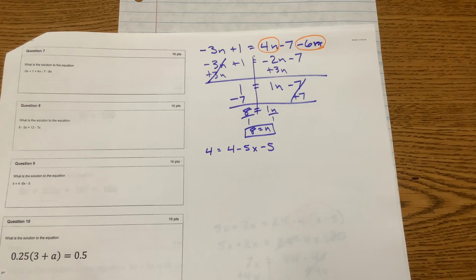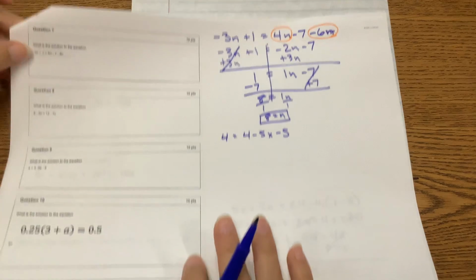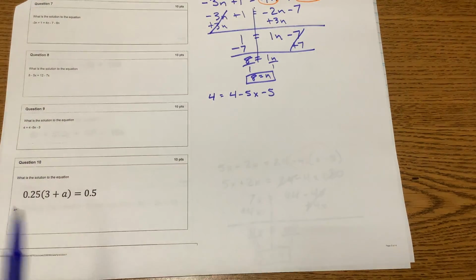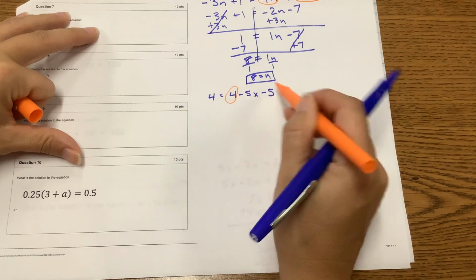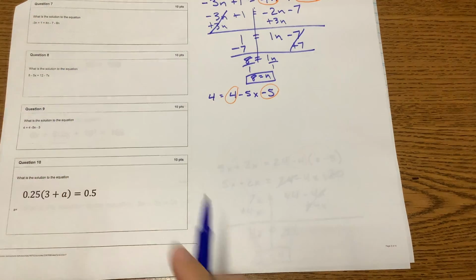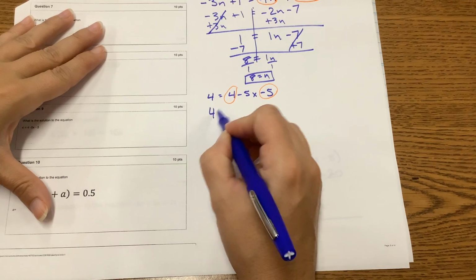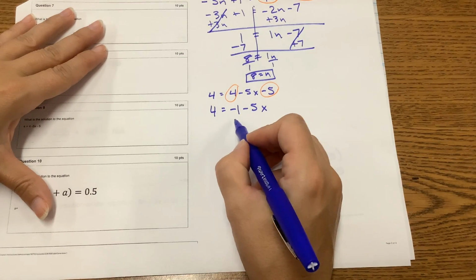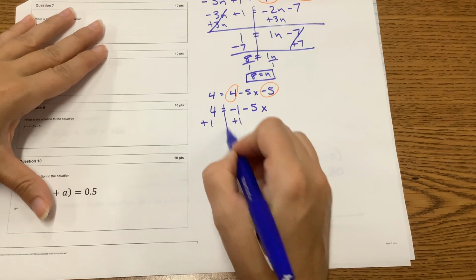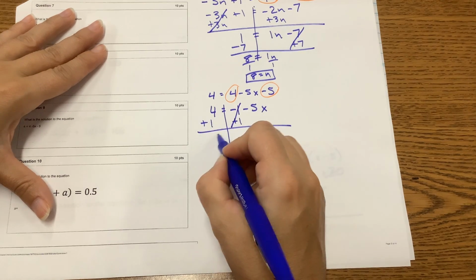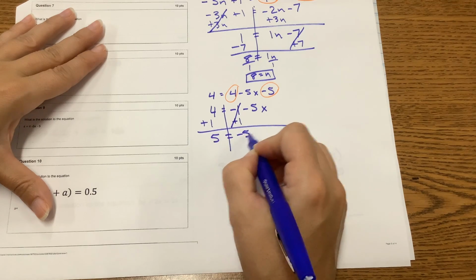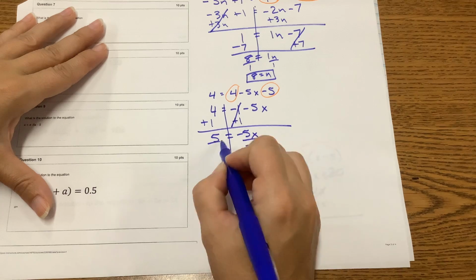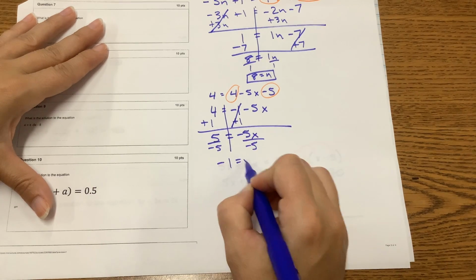Okay. I'm moving on to number 9. Number 9, we have like terms here. 4 and negative 5 is negative 1. So 4 equals negative 1 minus 5x. I'm going to add 1 to both sides to get x alone. 4 and 1 is 5. Bring down your negative 5x. Our last step is to isolate the variable by dividing by negative 5. And negative 1 equals x.